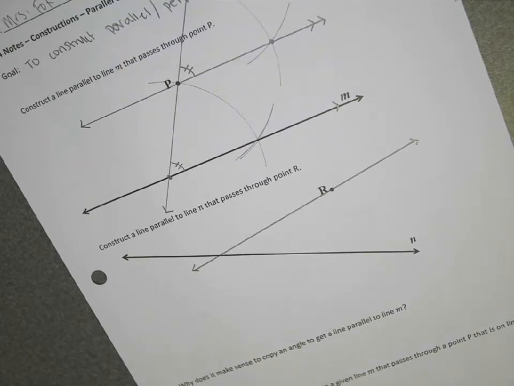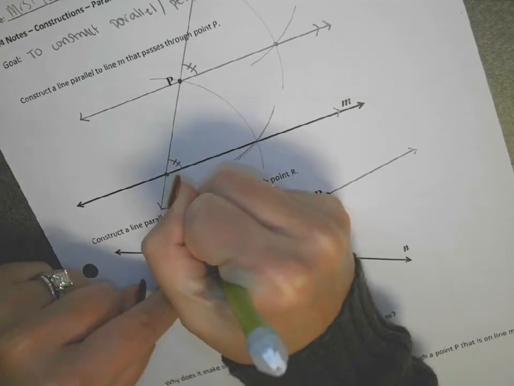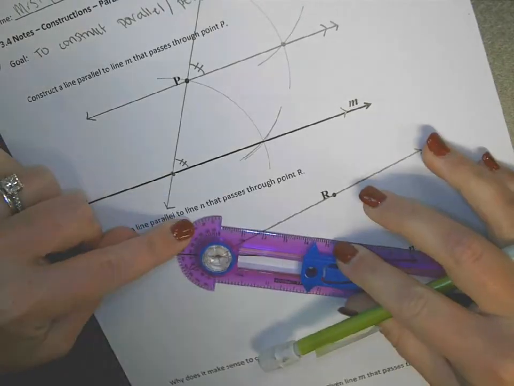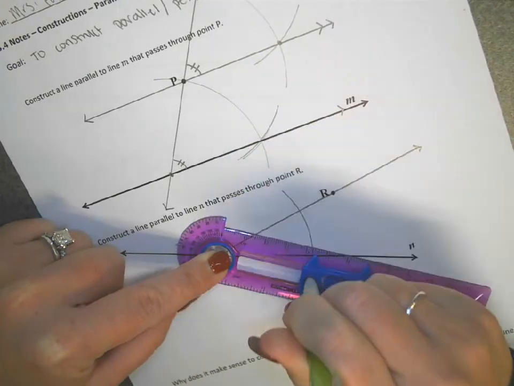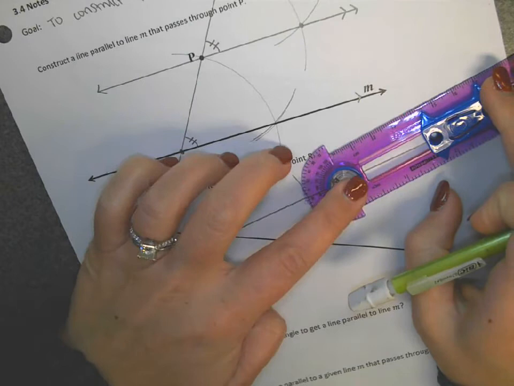So the first thing you're going to do is draw in that transversal. Are we okay with that part? We're going to put our point on this intersection. We're going to make an arc. We're going to slide up to R and make that exact same arc.